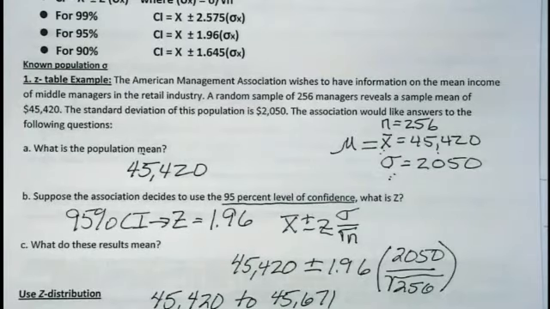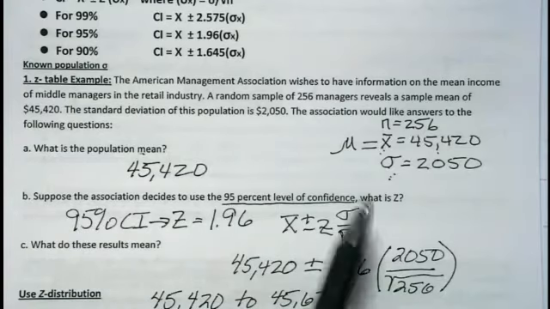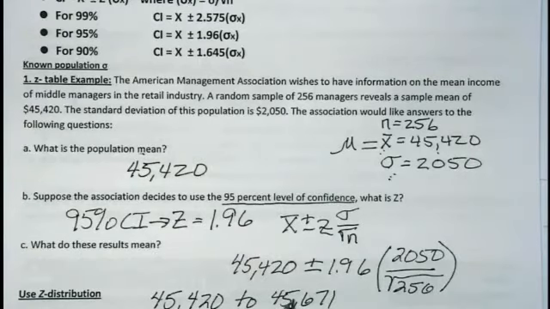It means I can be 95% confident that if I sample 256 middle managers, the average salary will fall in between there. And that's a little different and even better information than if I say, oh, the average salary is 45,420. Well, how much does that vary? Well, I can tell you I'm 95% confident it's between there.